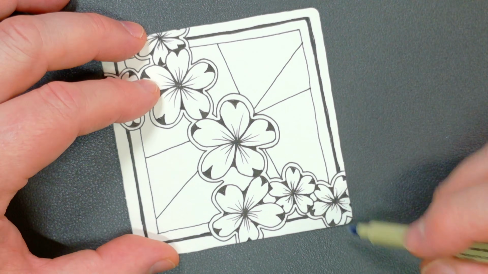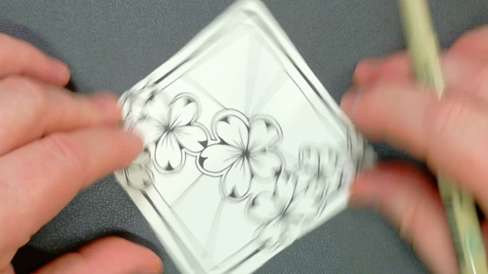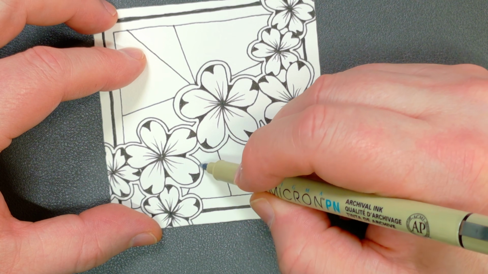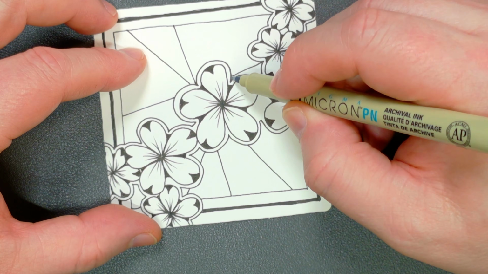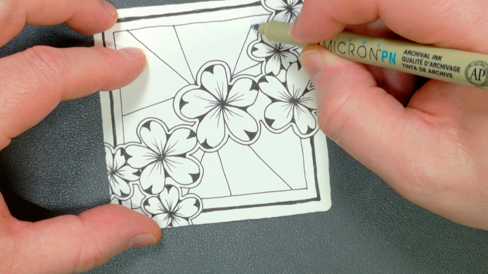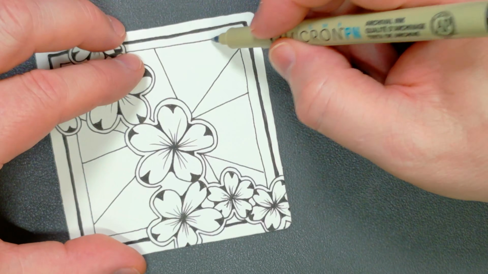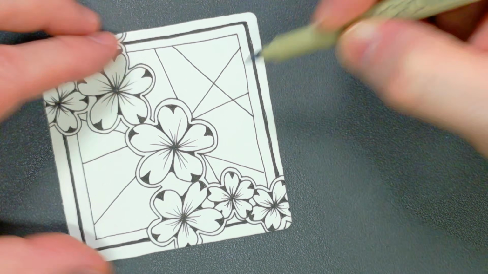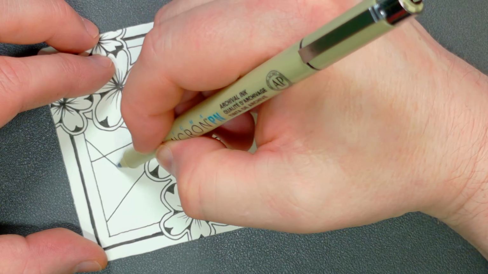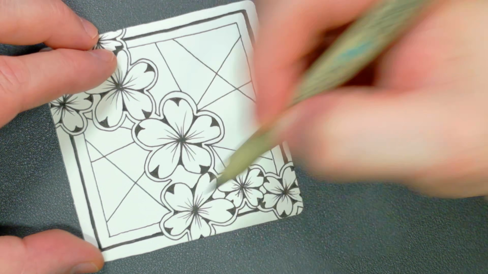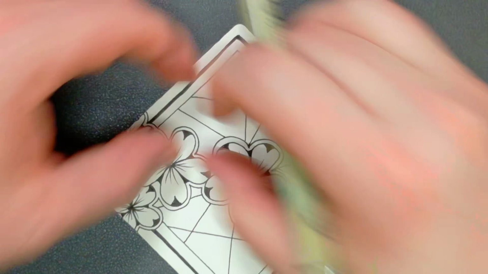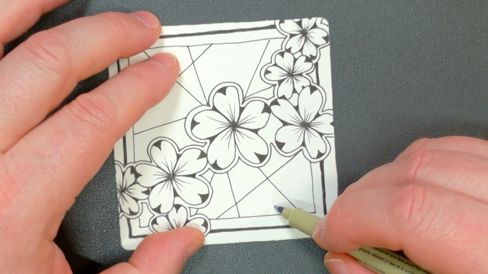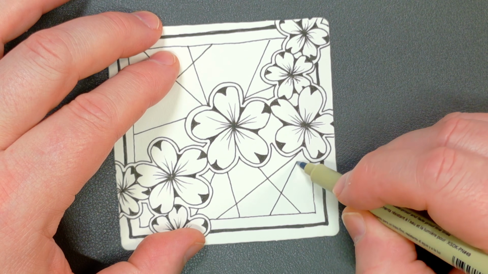And you just stop at the border or at the flowers, whichever happens there for you. And I like to try to avoid having two lines right next to each other that are parallel. So that just helps with the effect we're about to create.